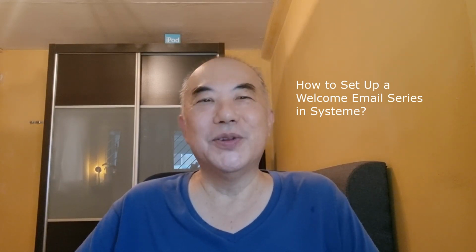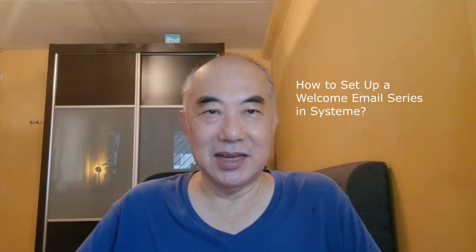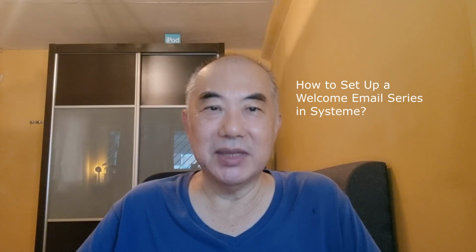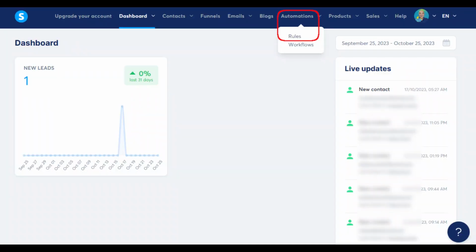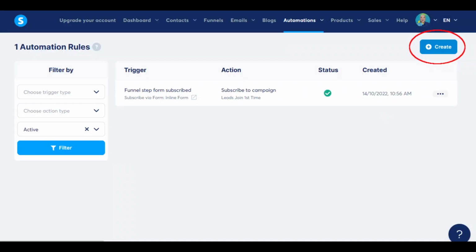To set up a welcome email series in System.io, follow these steps. First step, go to the Automations tab in System.io. Click on the Rules button. Click on the Create button. At the trigger option, point your mouse at the plus icon and click on it.